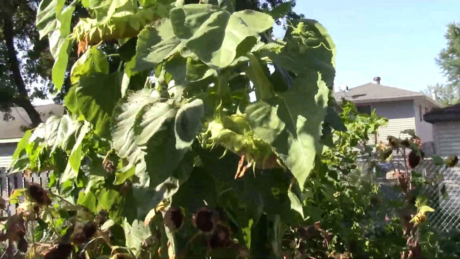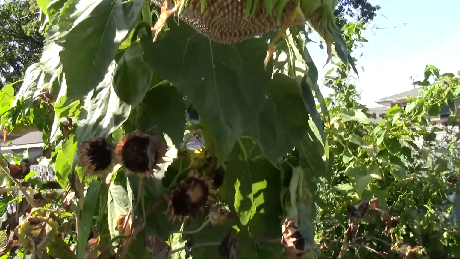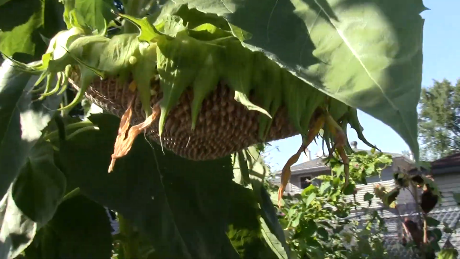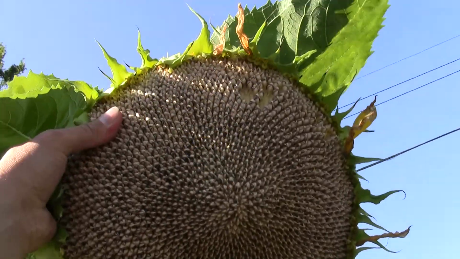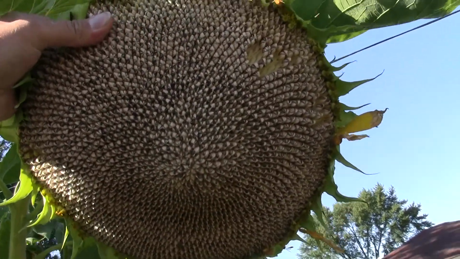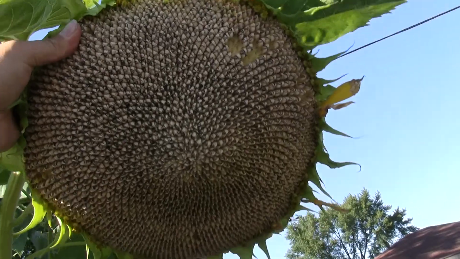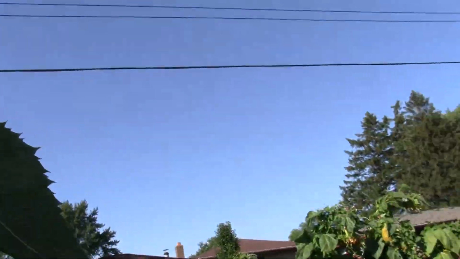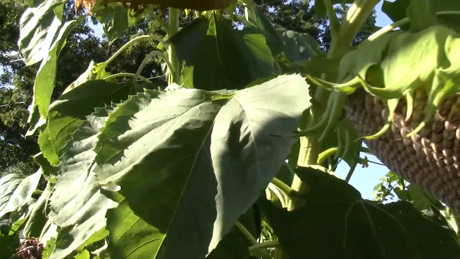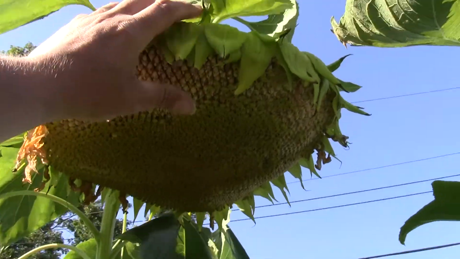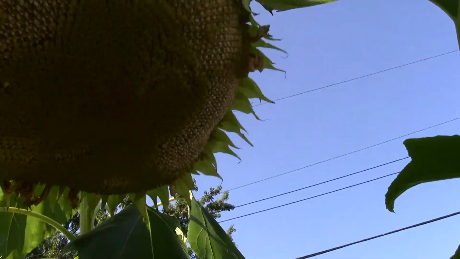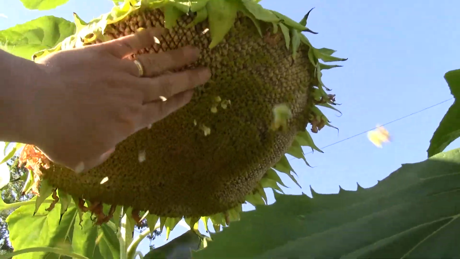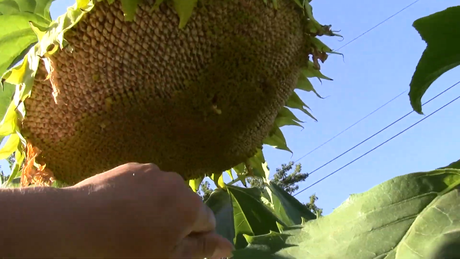and we're getting to the point where they're finally done. And before I harvest the heads, I wait for them to dry out a little bit more, and I wait for the birds to start to eat them because the seeds just really aren't dry enough yet. And so I wait. I mean, you can see there's still a lot of florets on this one.